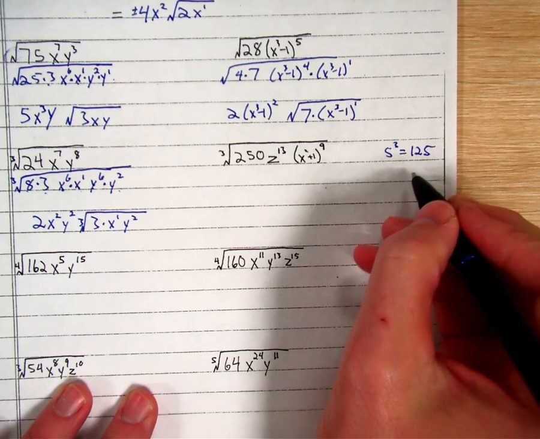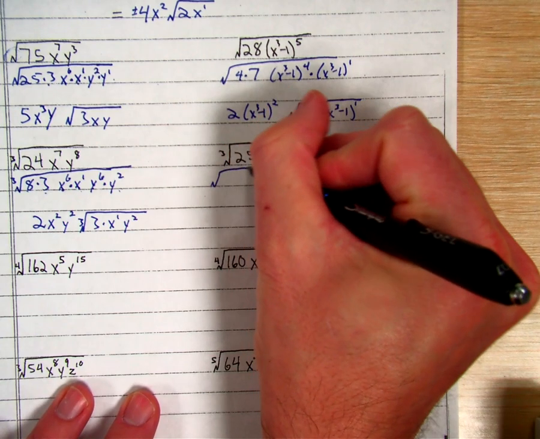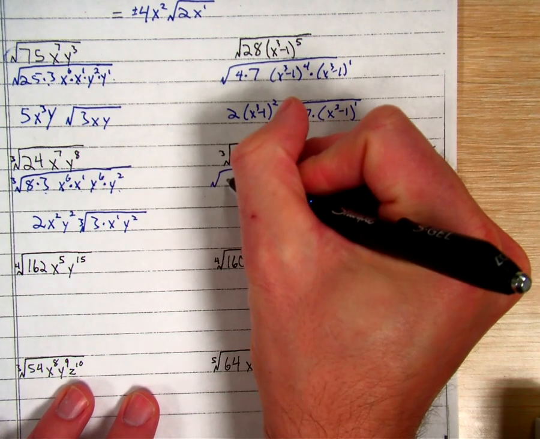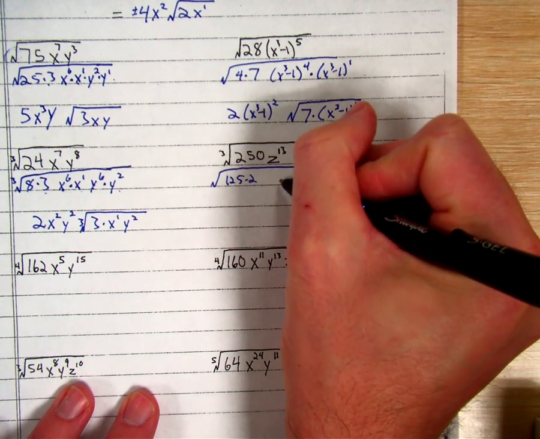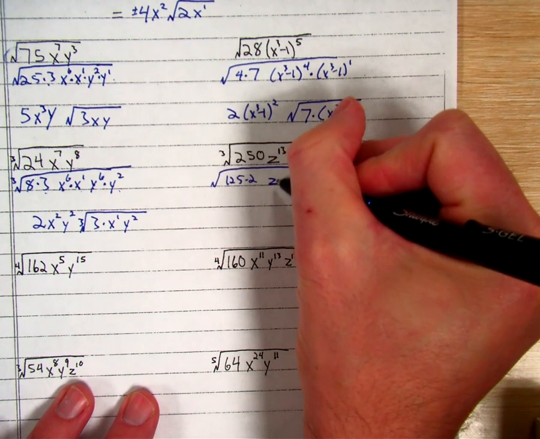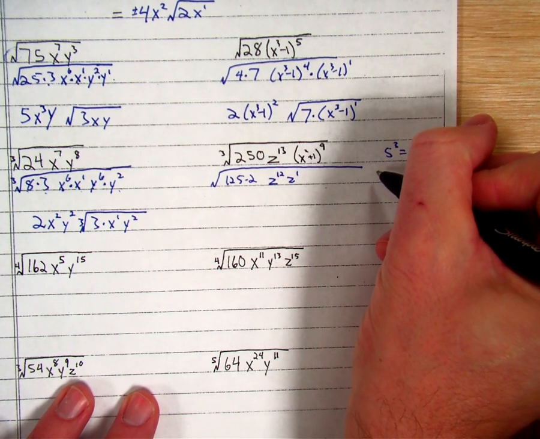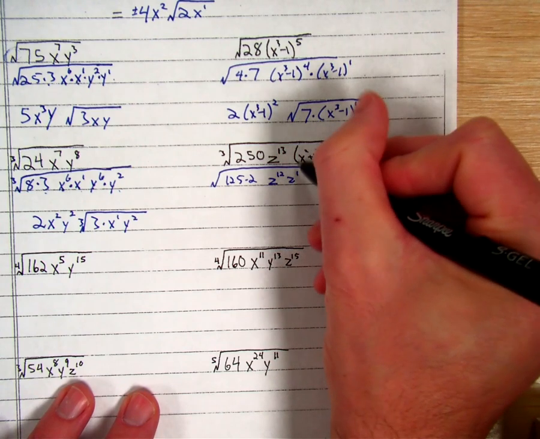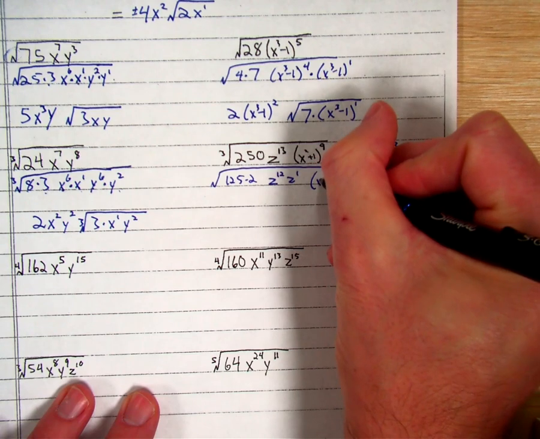All right, so 5 cubed is 125. So that's going to help me because I can split 250 up into 125 times 2. Z to the 13. 13 does not divide nicely by 3. So we're going to go Z12 and Z1. And then, hey, this parentheses to the 9th. 9 does divide nicely by 3, so we're just going to leave it alone.